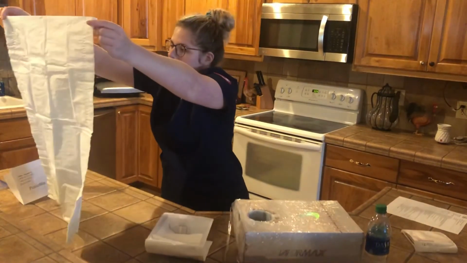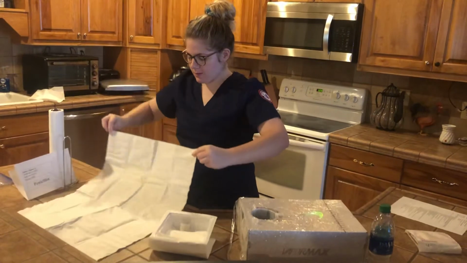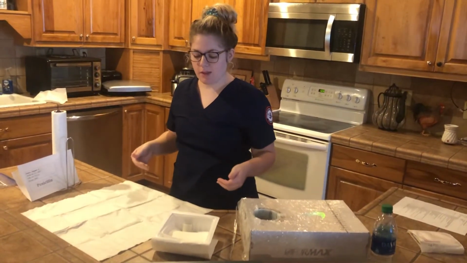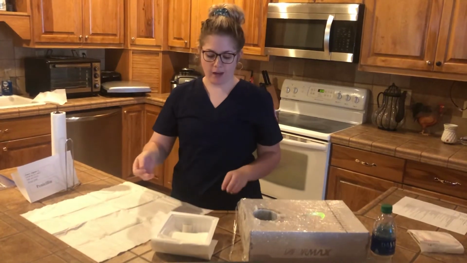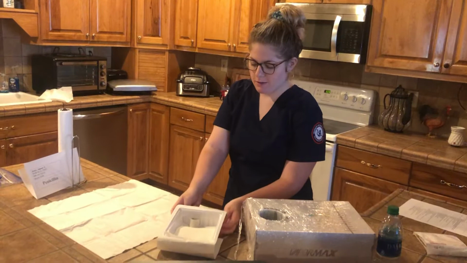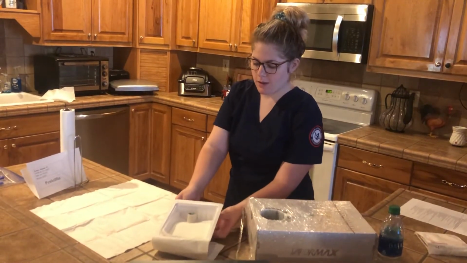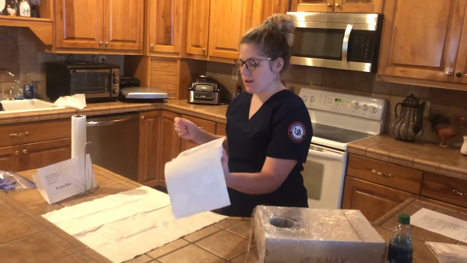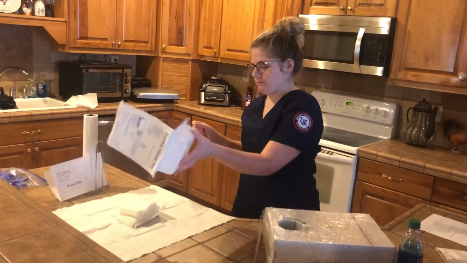I will lay it blue side down, and anything draping below the table will be unsterile. I now will not reach over my sterile field, pick up the contents of my container, not touching the top of it, and dump them out.